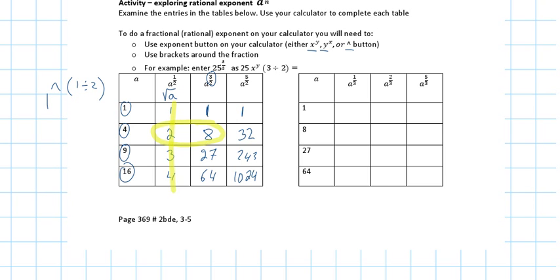2 to the power of 5. How about 3? 3 to the power of what gives me 243? 5. 4 to the power of what gives me 1024?